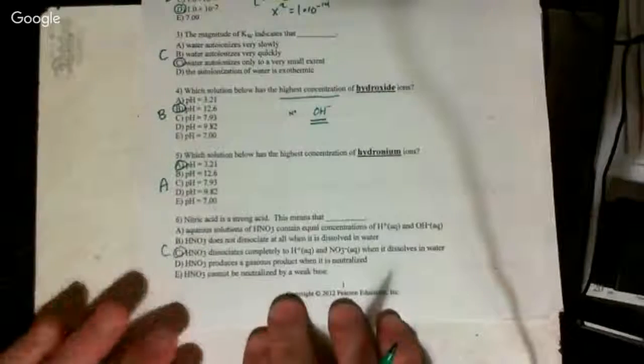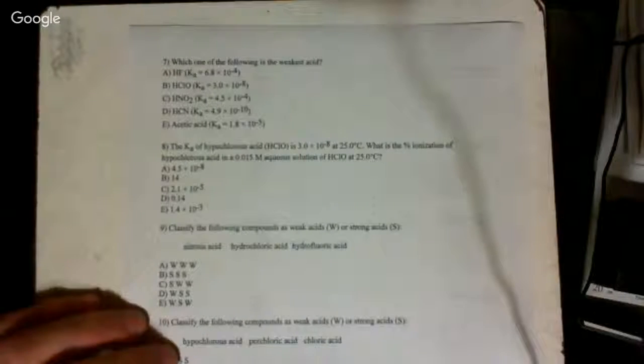All right, so there's the first page, and we'll continue on to the second page. In number 7, what are we looking at here? Which one of these is the weakest acid? Okay, think about this. Weak acids are not going to make lots of hydroniums and the conjugate base anion that would form when each of these are put in aqueous solution.